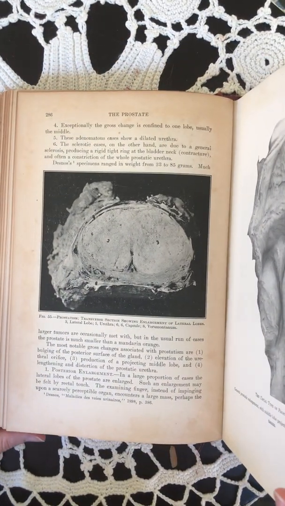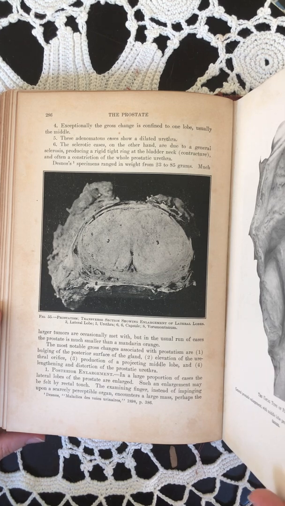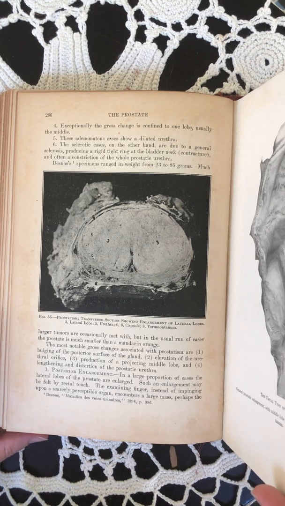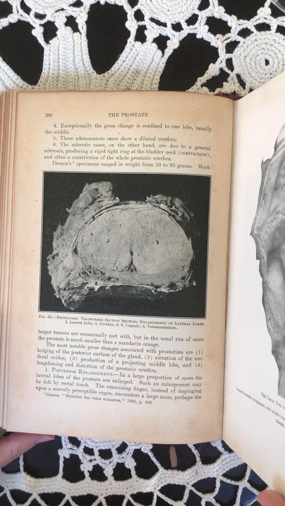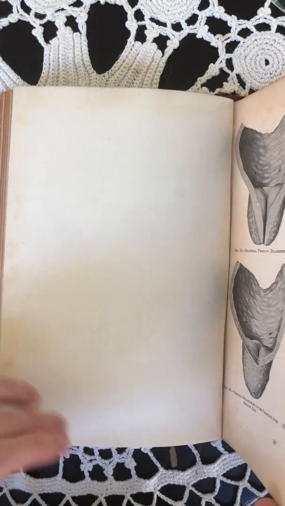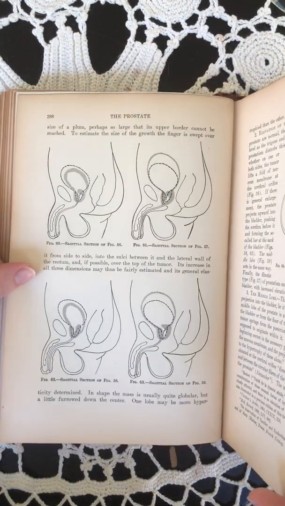1. Posterior enlargement. In a large proportion of cases, the lateral lobes of the prostate are enlarged. Such an enlargement may be felt by rectal touch. The examining finger, instead of impinging upon a scarcely perceptible organ, encounters a large mass, perhaps the size of a plum, perhaps so large that its upper border cannot be reached.